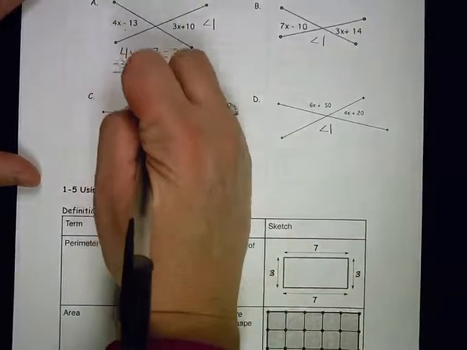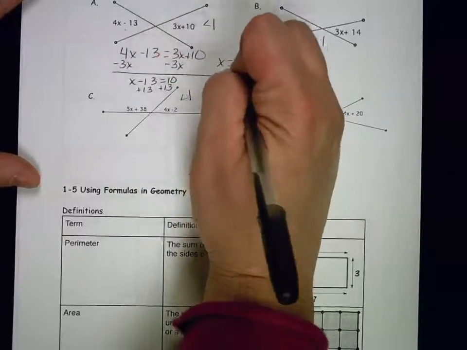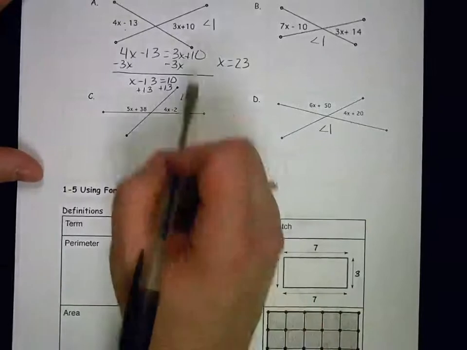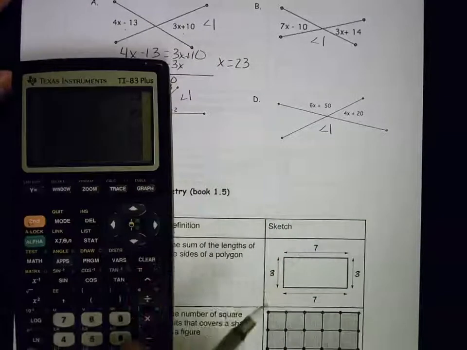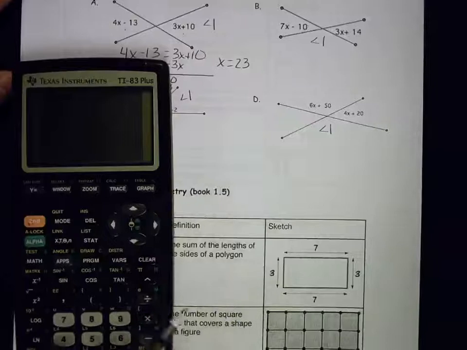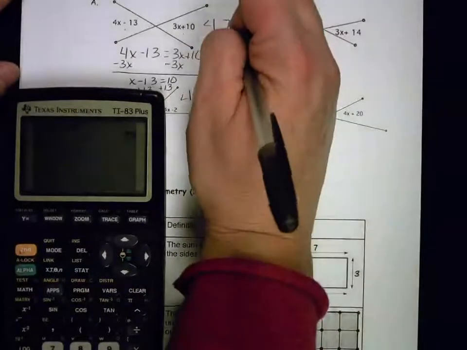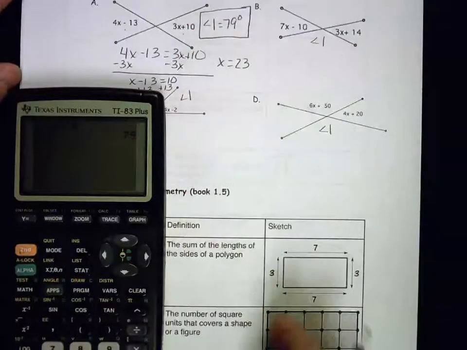And adding 13 to both sides, x equals 23. And we are trying to find angle 1. So 3 times 23 plus 10, that angle 1 equals 79 degrees.